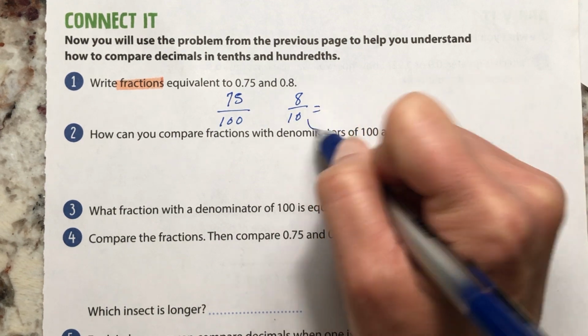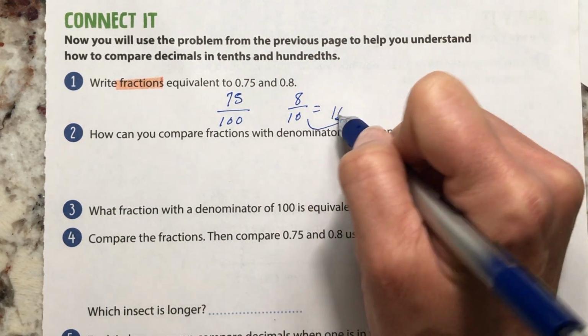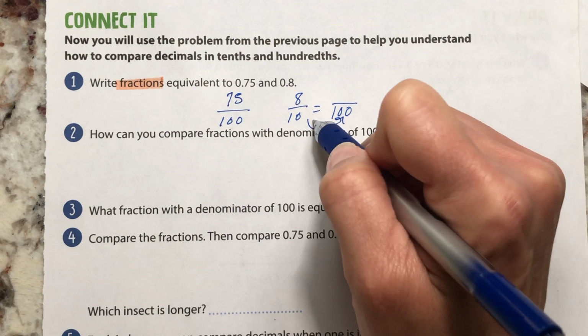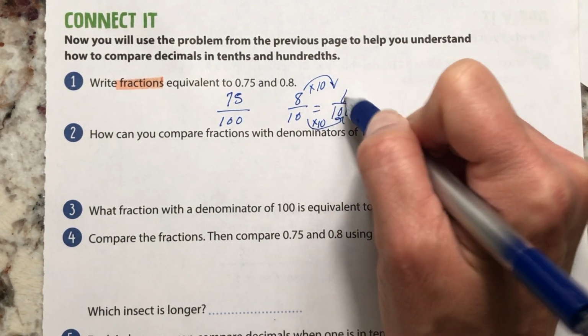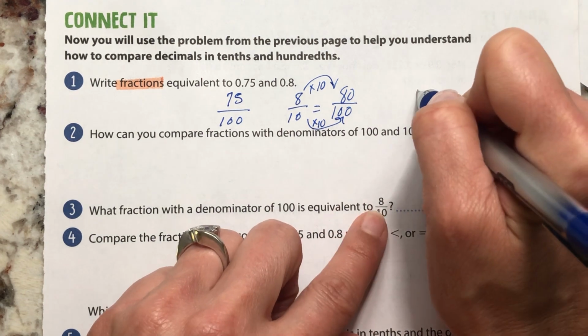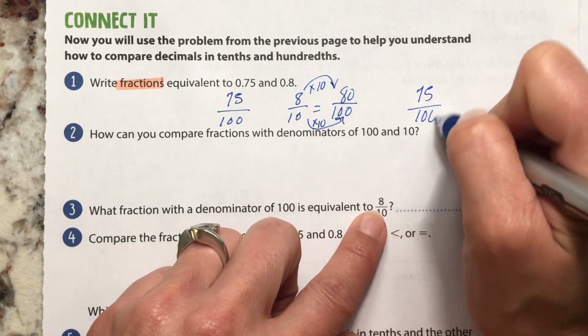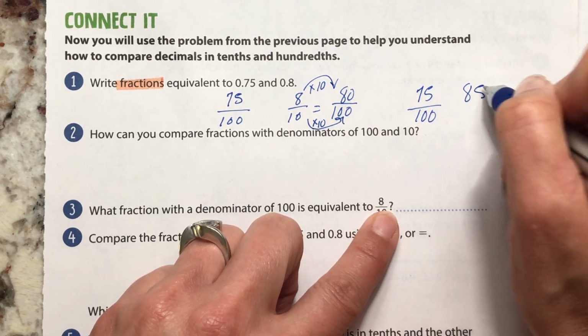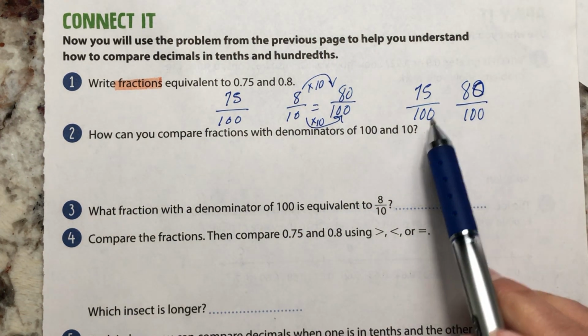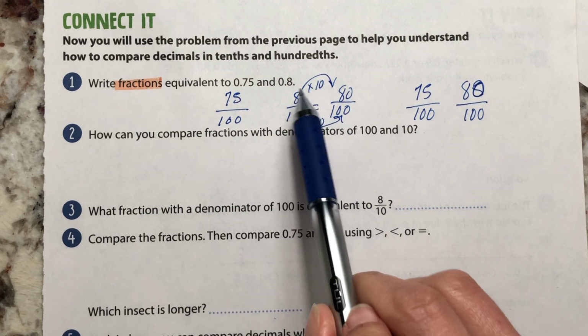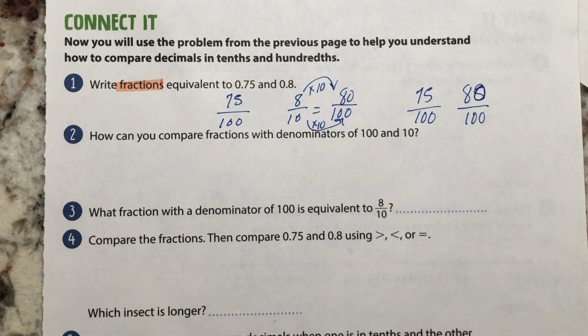And when I convert that into the equivalent fraction with 100 on the denominator, I know that I'm going to get now 80 hundredths. And you can see very easily the comparison between the two, that 80 hundredths is greater than 75 hundredths. Therefore, 8/10 is greater than 75 hundredths.